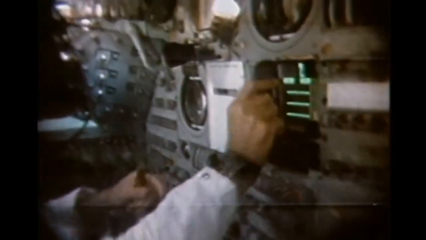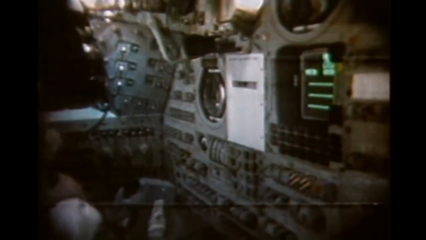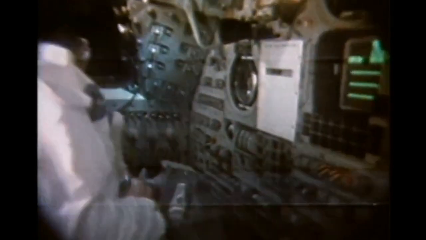That's a good demonstration of how the crew has the interface with the computer, talking to the programs and all that we have in the computer. Well, that's right, Charlie. Sometimes it tells us things, and sometimes we tell it things, and mostly it talks to us.